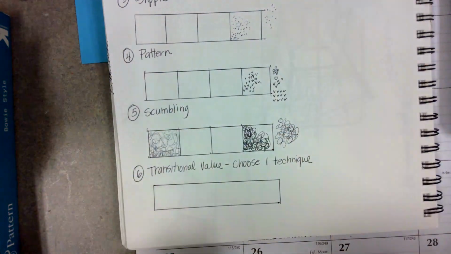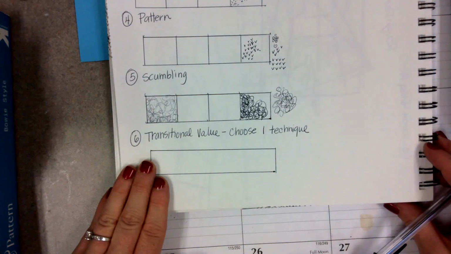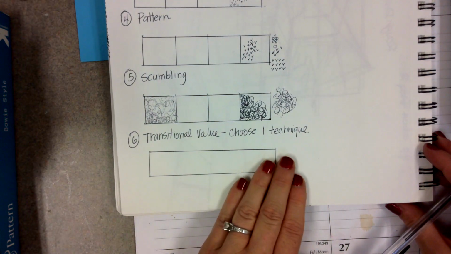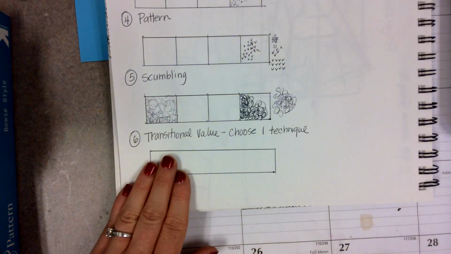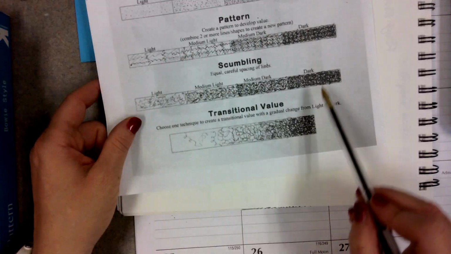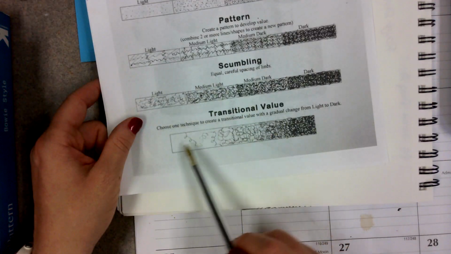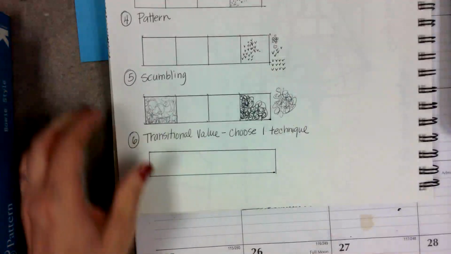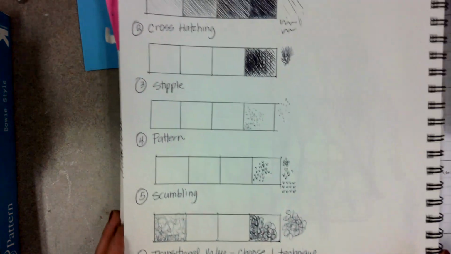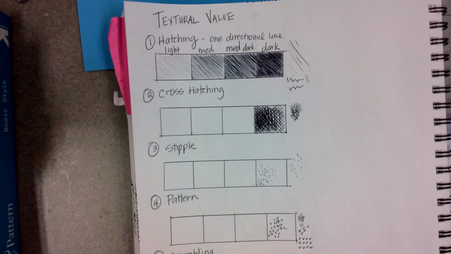All right, so you're going to do all the values in scumbling, and then you're going to choose one of them to do a transitional value. A transitional value is going to fade from very dark to very light. You pick whichever one of those. This student chose scumbling, so it goes from very dark, and it matches that dark, through medium, light to light. So practice all those techniques and turn that in for your textural value practice.